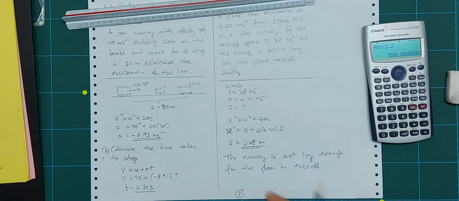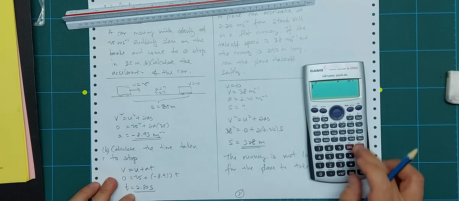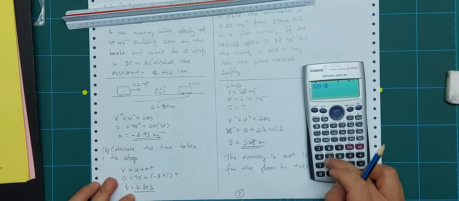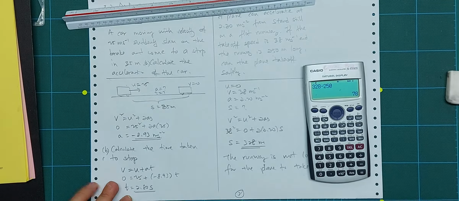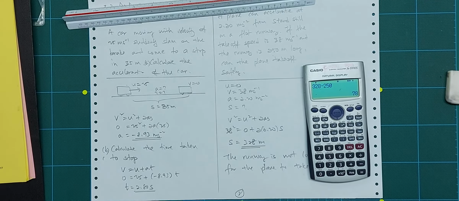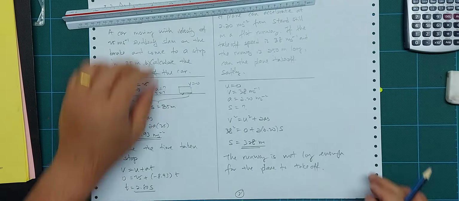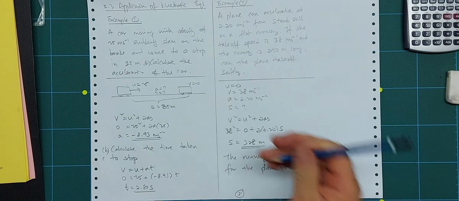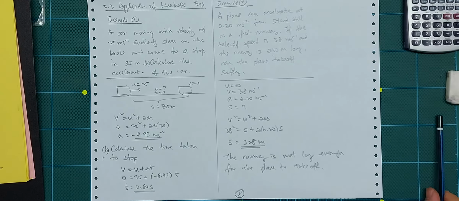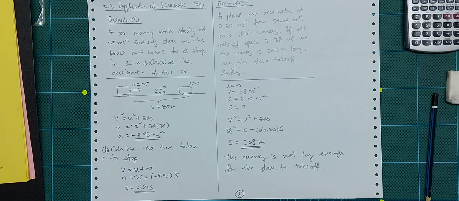You are short of how much? 328 minus 250. So you're short of about 80 meter. So that is one of the applications of using kinematic equation. All right. So that is 3.3, application of kinematic equation.